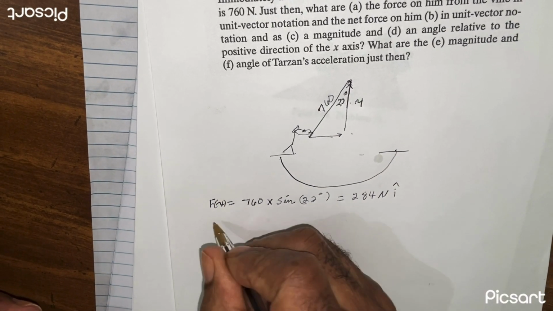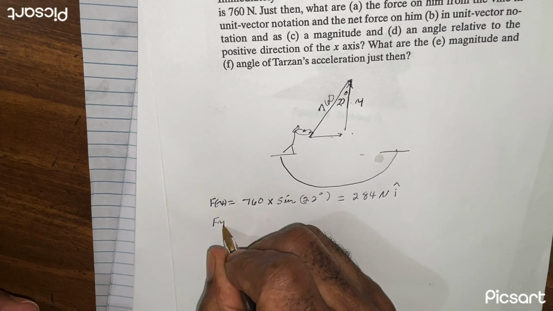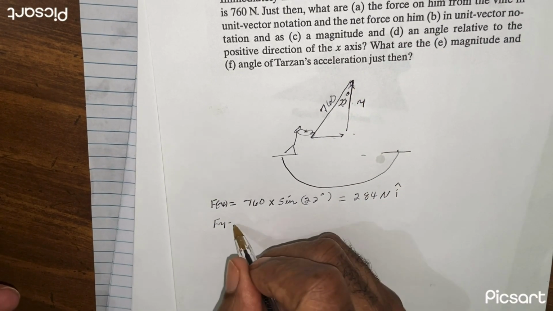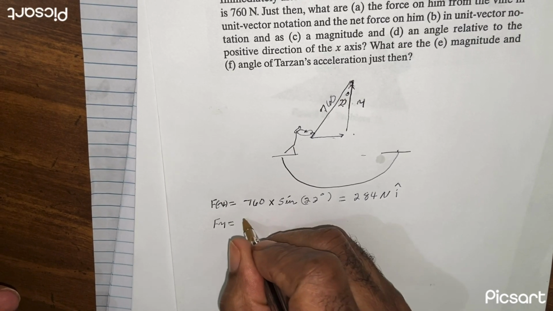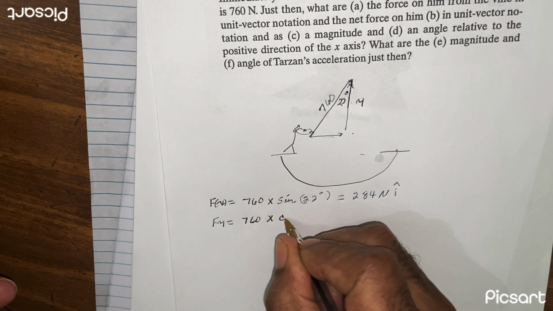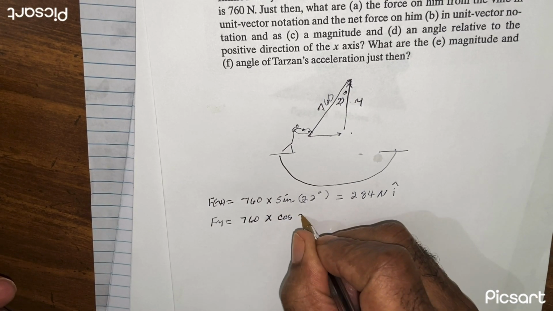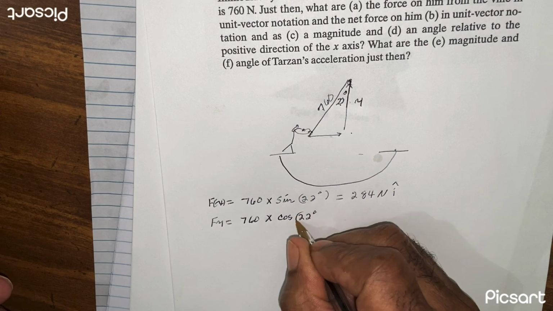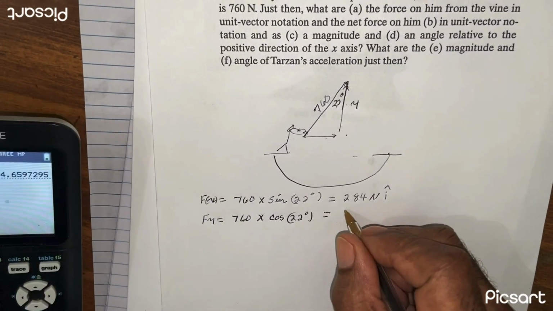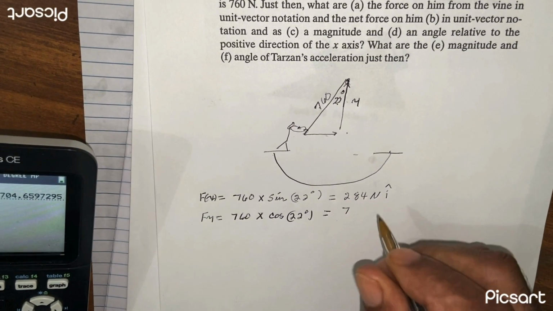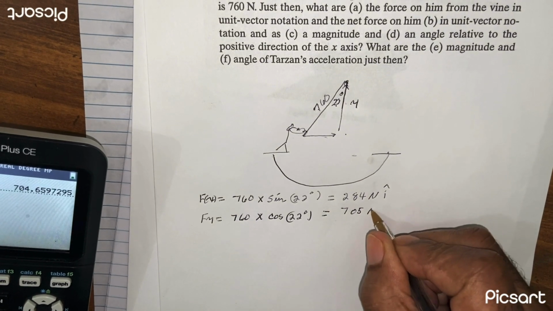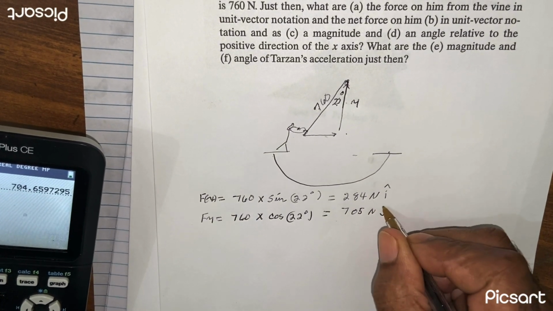So F of y, which is this vector here, is going to equal 760 times the cosine of 22 degrees, and that's going to equal 705 newtons J hat.